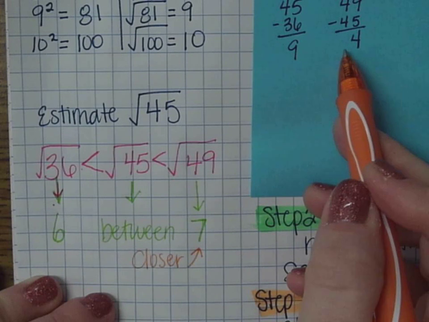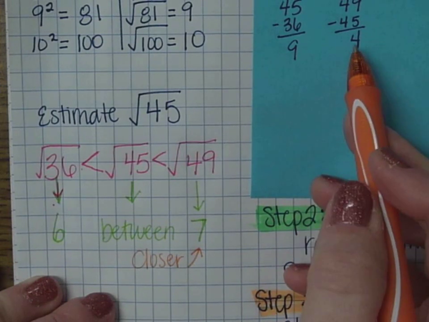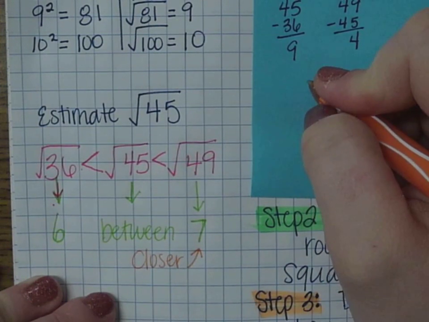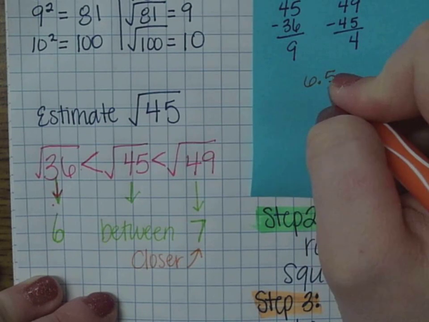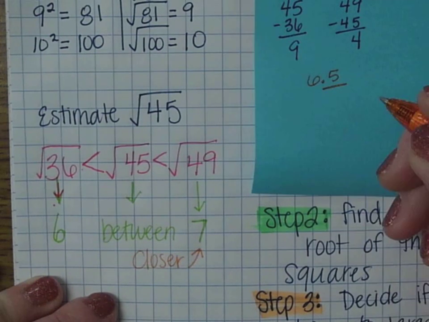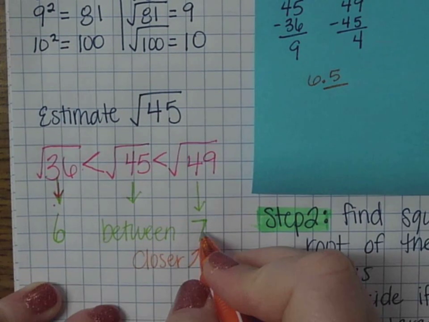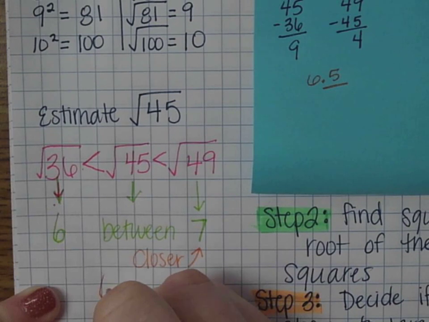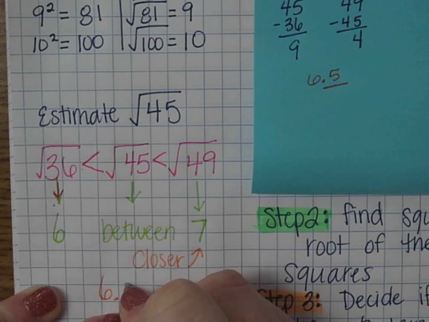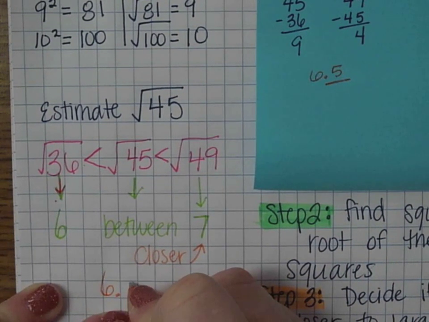If this was split, say it was 6 and 6, then you know you would put 0.5, like 6.5. The 0.5 is the decimal you would use. Since it's closer to 7, I'm going to do 6.7.